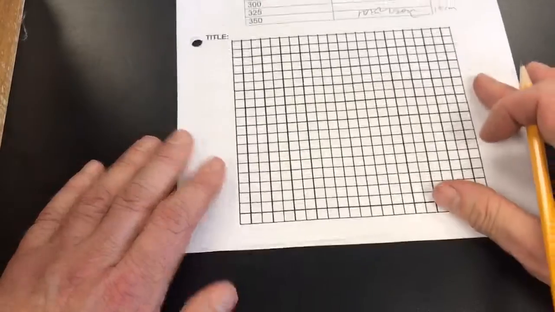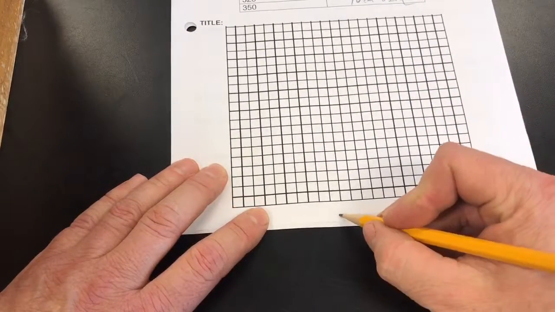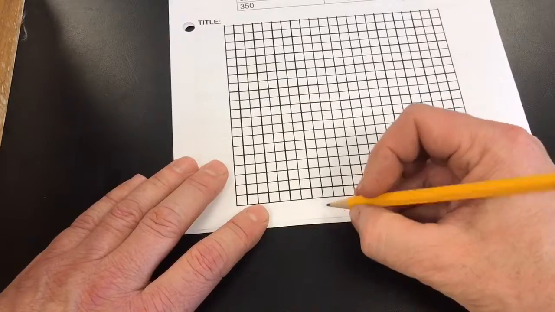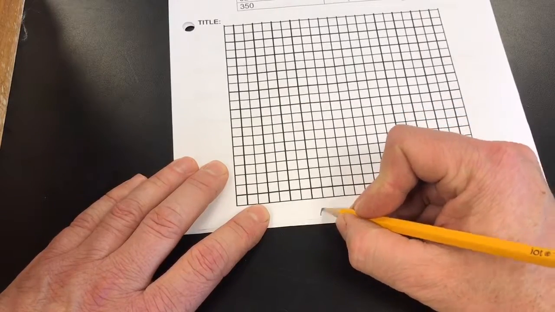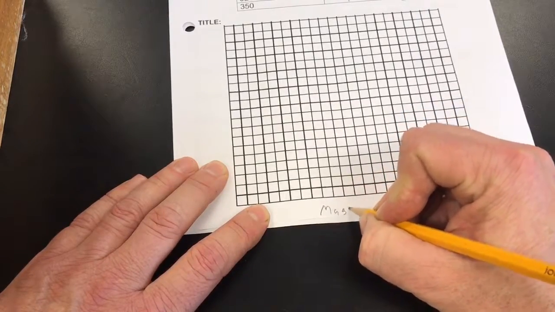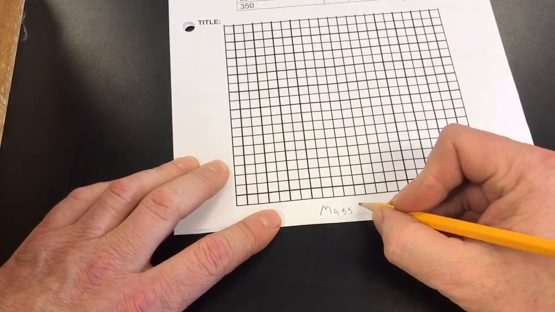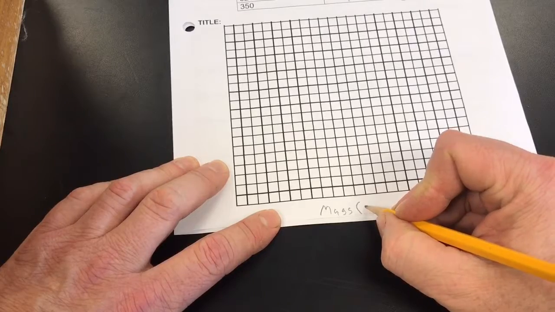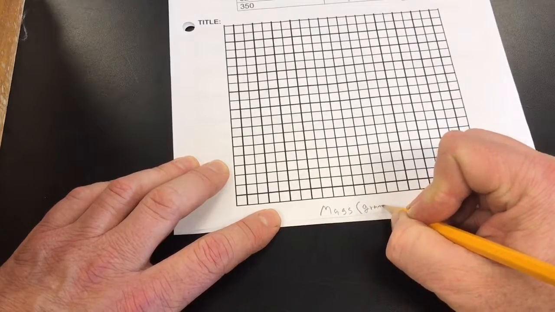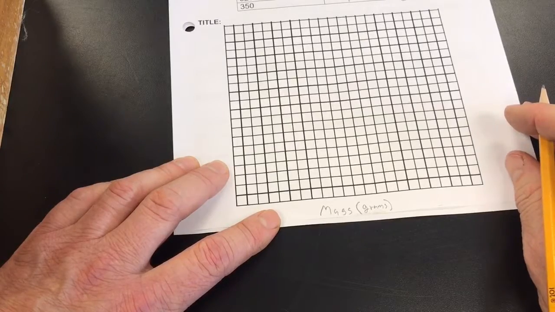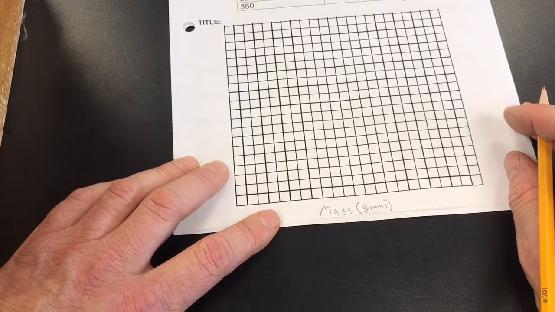What I would do is you always start by putting your independent variable down here. Your independent variable is going to be the mass, which we adjusted by putting different amounts of water in there. We could put the units as grams, even though we measured it in milliliters, because every milliliter of water has a mass of a gram.